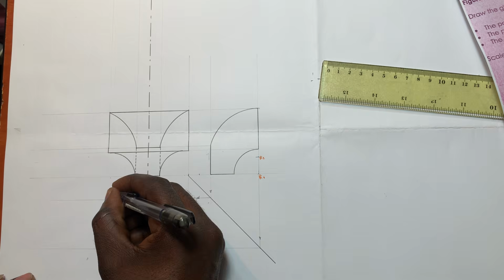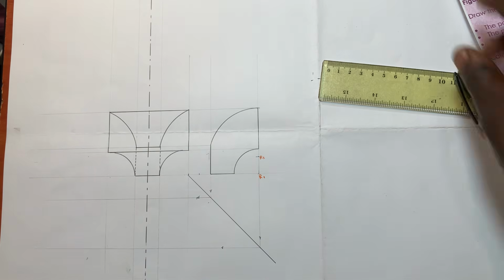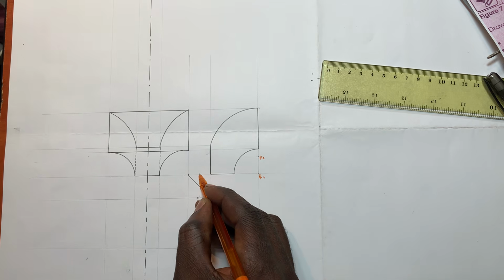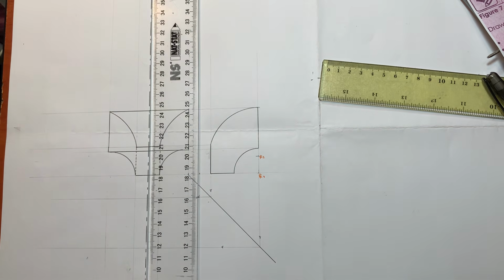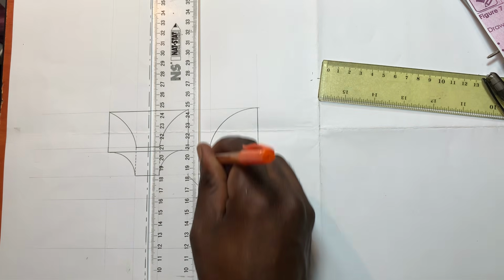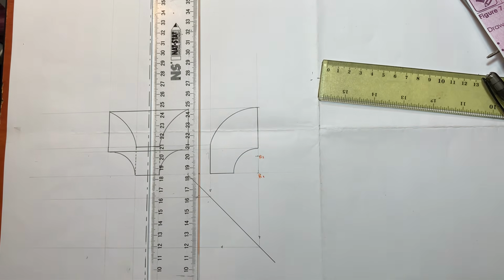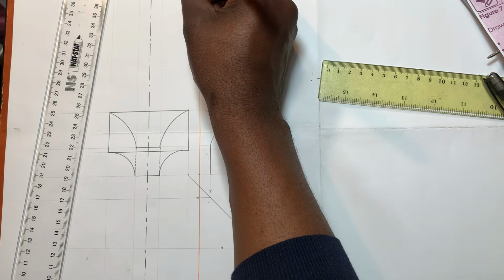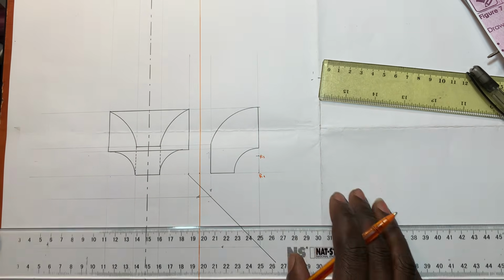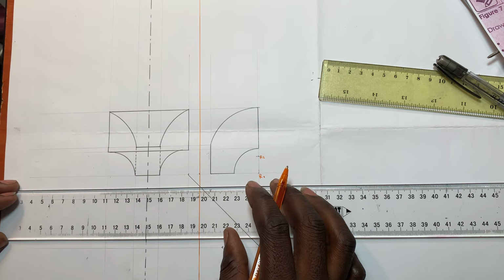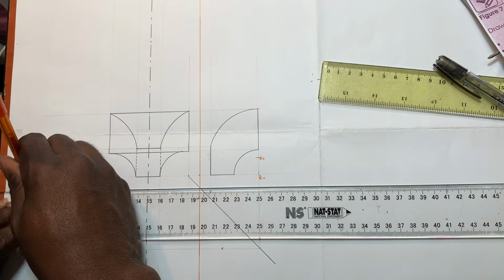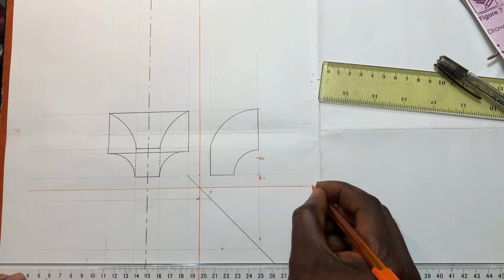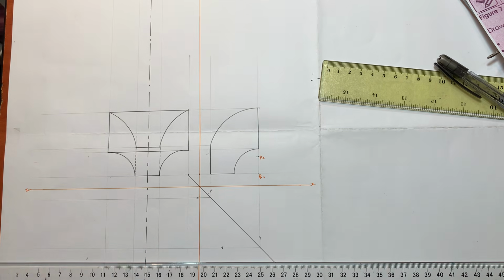Okay, so these ones, they were constructed going down. So remember, I said from here till here is 20, from here till is 10. So I can simply get the line of that, I'm gonna call it YY. So Y and Y up there. And once it crosses that line, I can also have a line that will go horizontal, that I can simply call it X and X.